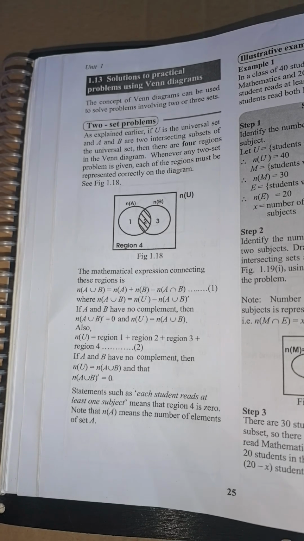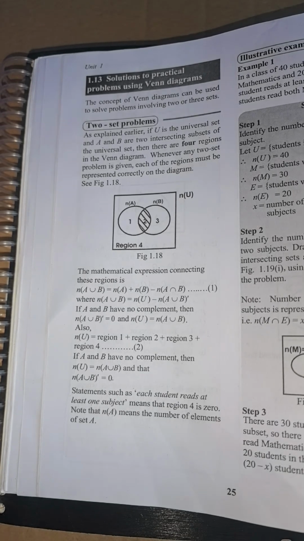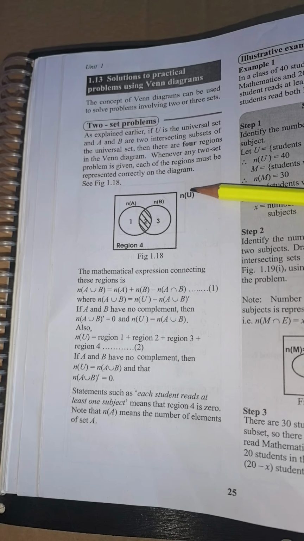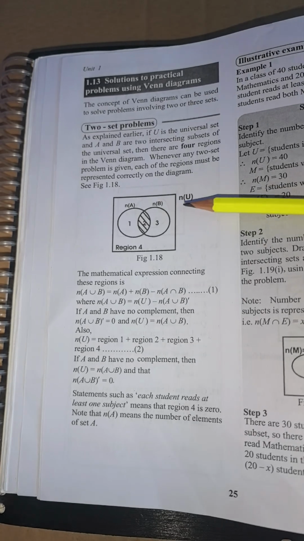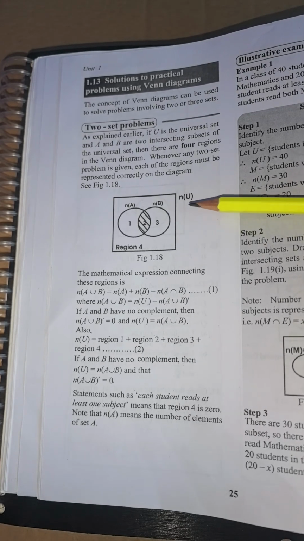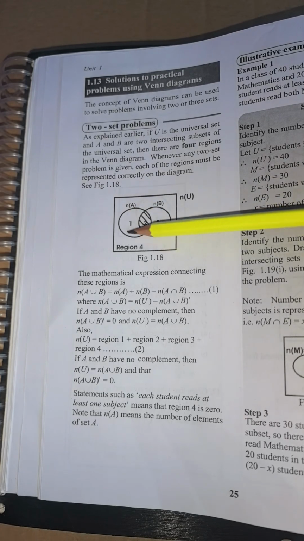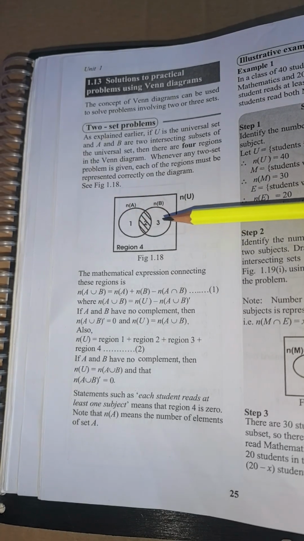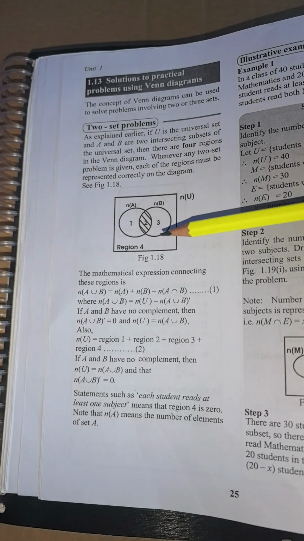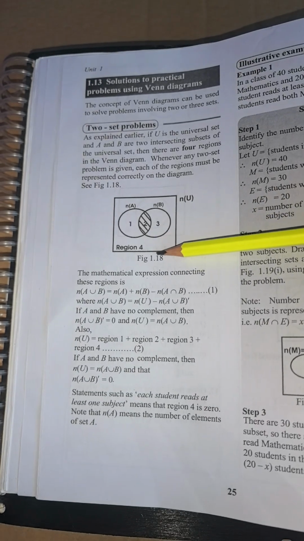where these two are intersecting or subsets of the universal set, then there are four regions in the Venn diagram. Whenever any two-set problem is given, each of the regions must be represented correctly on the diagram. With this, we can solve any problem. So here, we have U, all the members in U, which is everything in the box, everything outside the circles. So here, our U will be region 4.